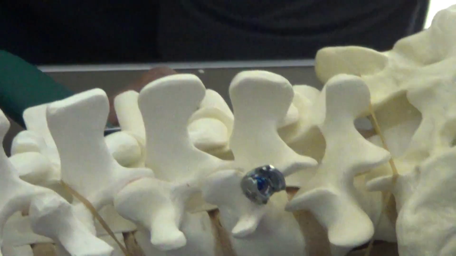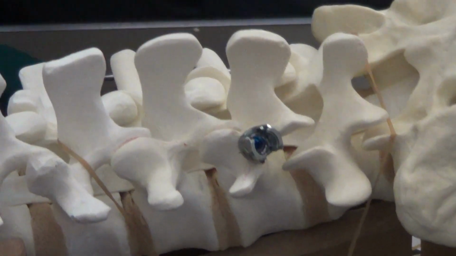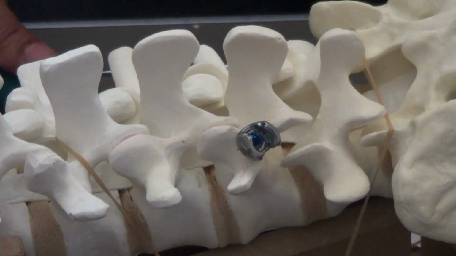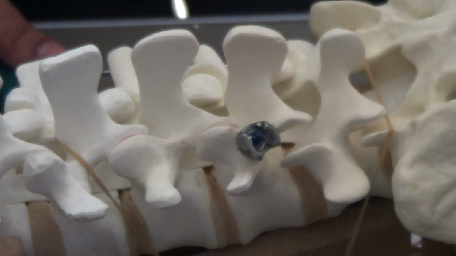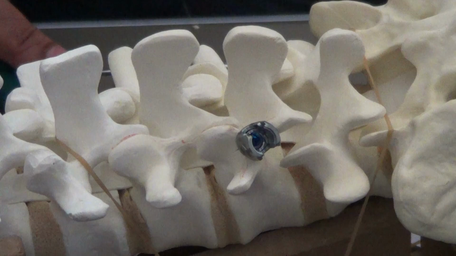Okay. So what I would suggest, each one of you pass the screw, and like I said, it helps you go straight. Okay. Gabriel, will you do the S1, please?